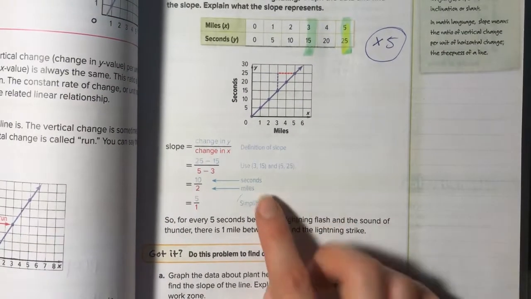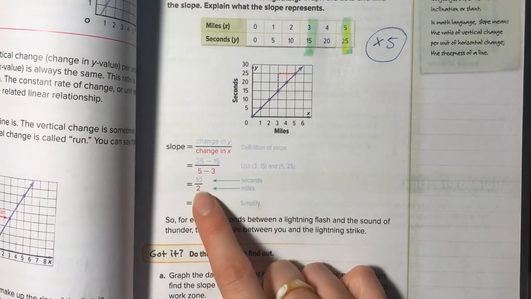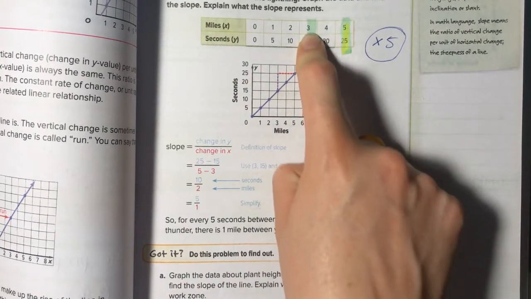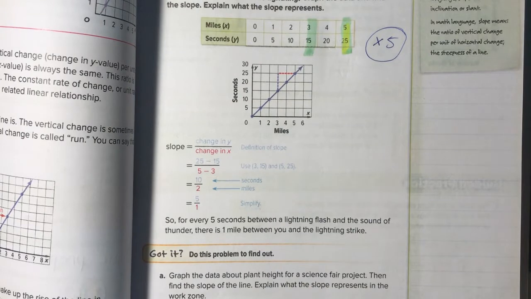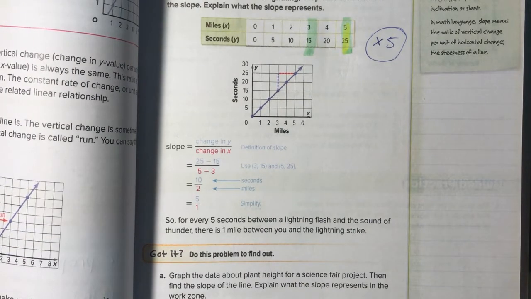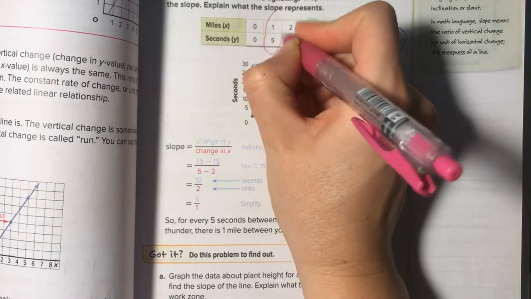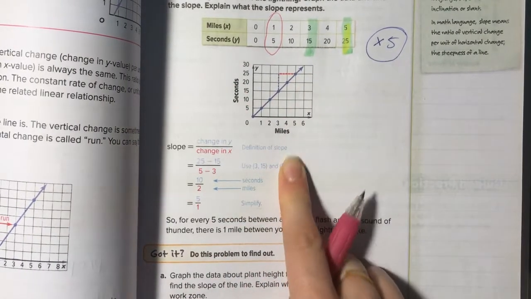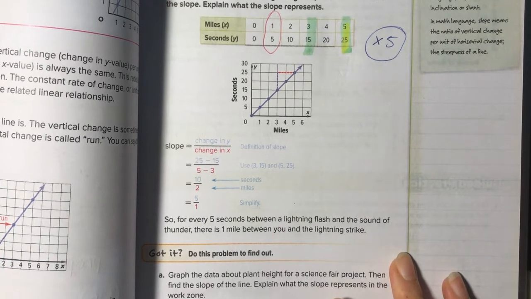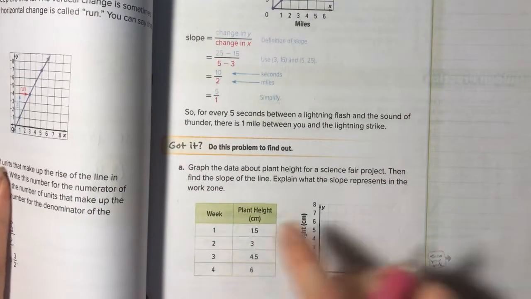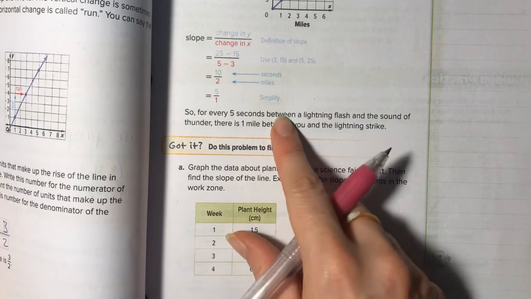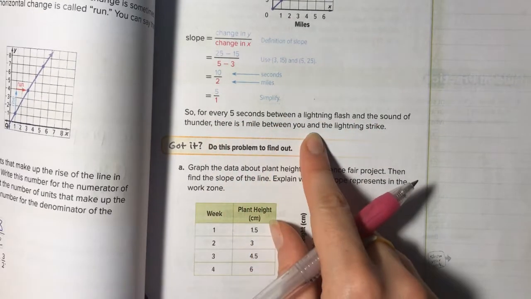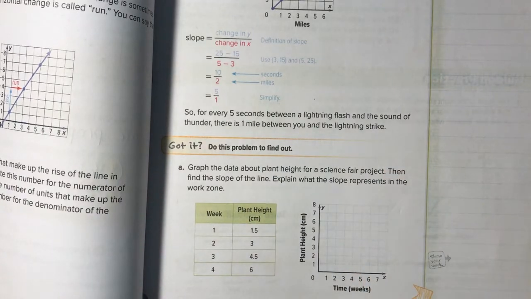So 10 to 2. And of course, simplest form, 5 over 1 is 5, which was our rate of change, or our unit rate. Remember our unit rate? How much for 1? Okay, so unit rate, constant rate of change, slope, all the same. They're all showing you the same thing. So for every 5 seconds between a lightning flash and the sound of thunder, there is 1 mile between you and the lightning strike. That's interesting.